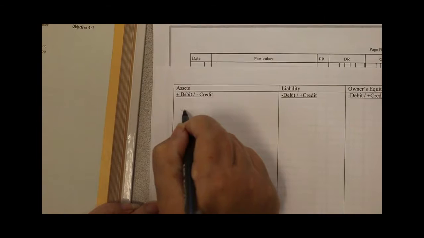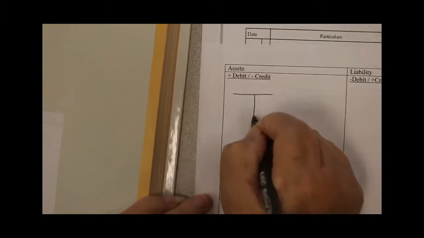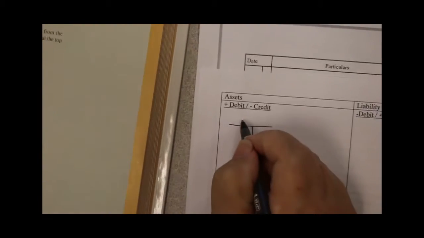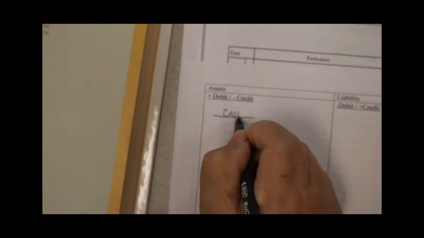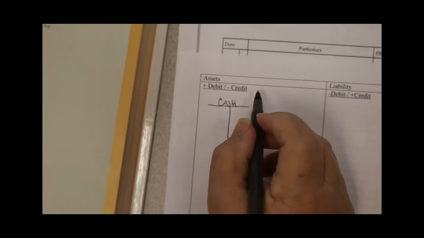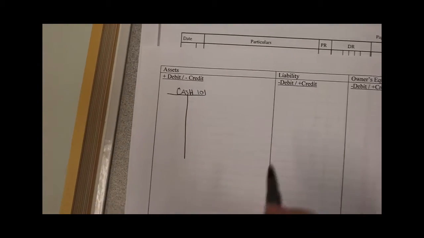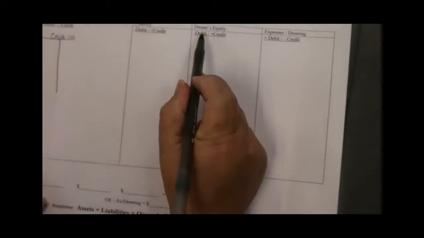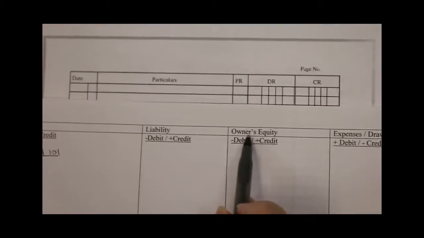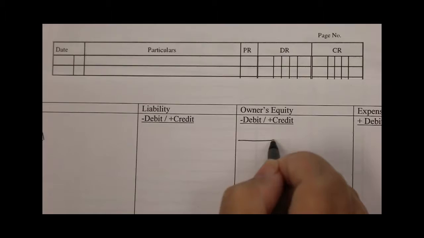So we're going to create a T account over here. Remember, make your cash one the biggest, because that's the one that's going to be the most active. So cash. And let's write the account number, 101. Okay, so you should look like that. And then over here, under owner's equity, we have our capital.